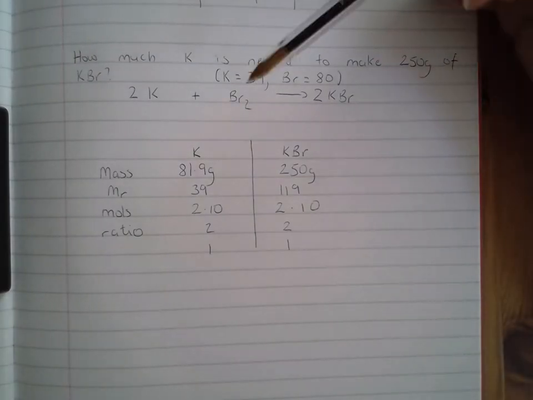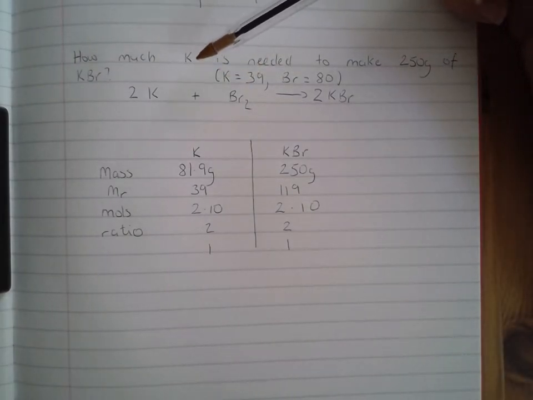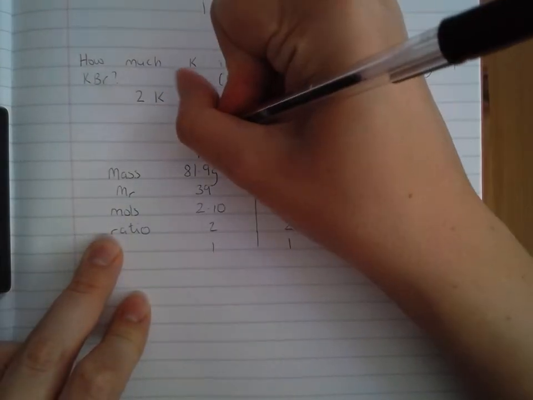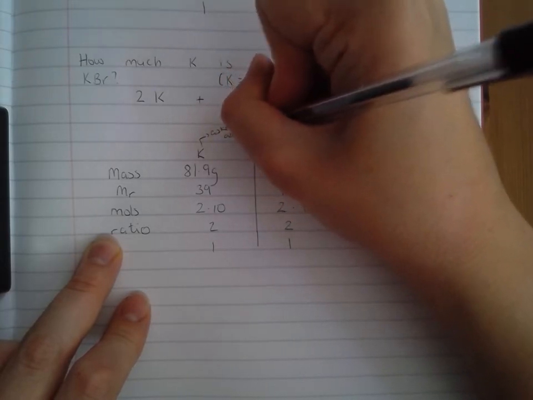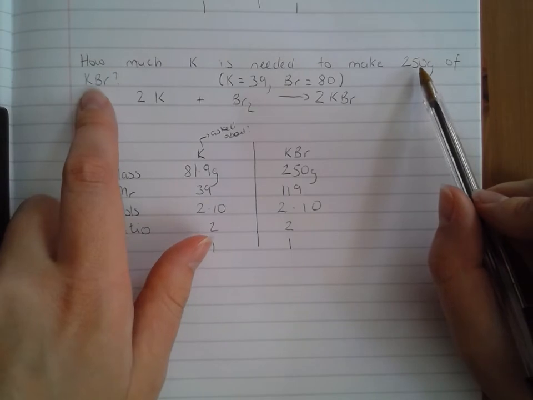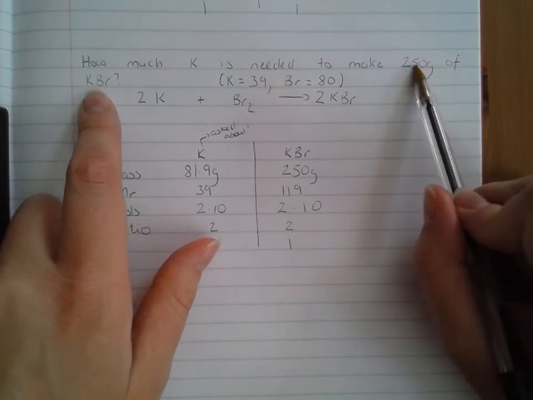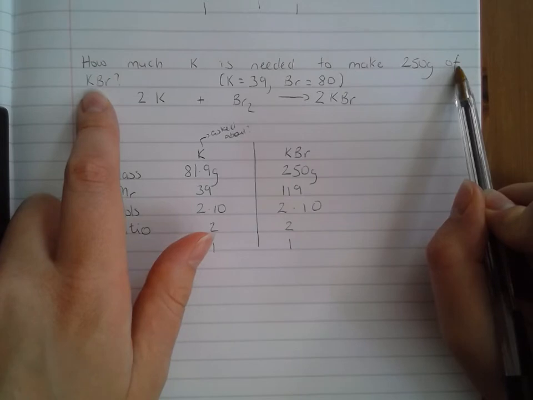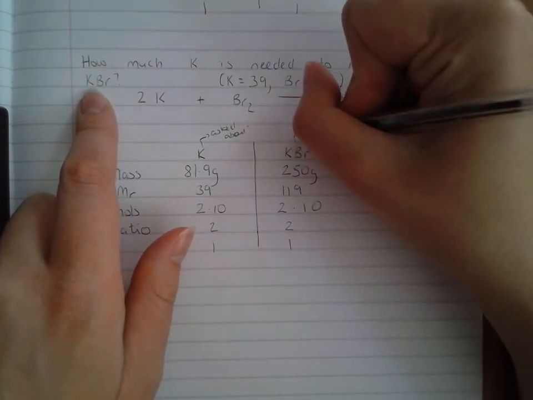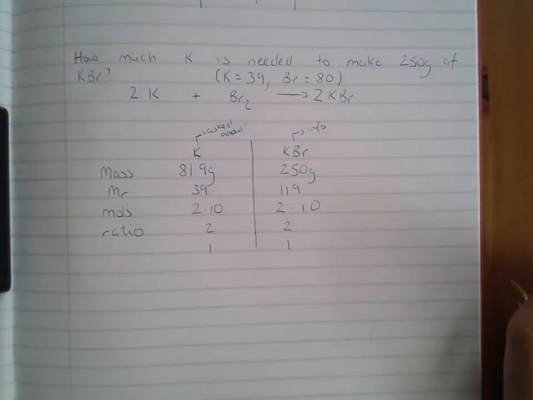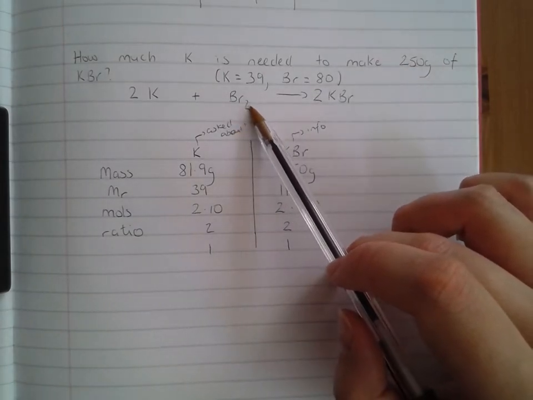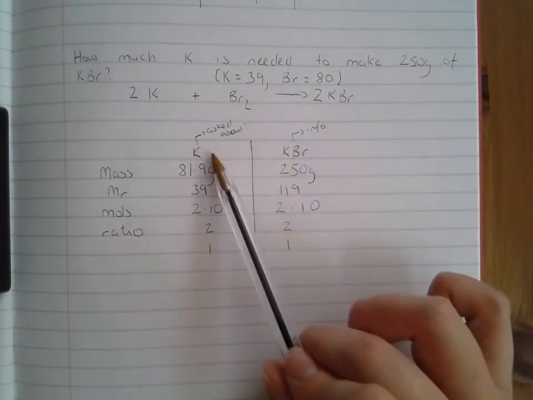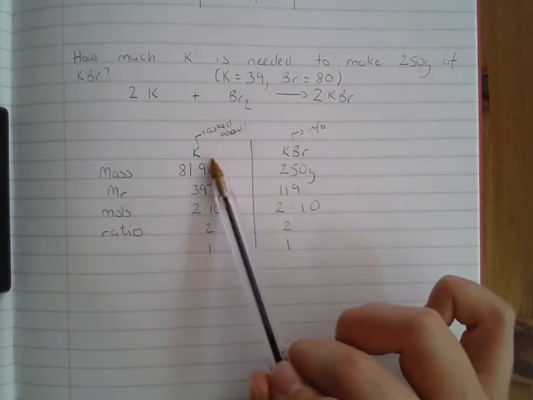Okay, so in my table, I have put potassium because I am asked about potassium. How much potassium is needed? I am being asked about potassium, so I put potassium in my table. I am given information about potassium bromide, 250 grams of potassium bromide. So I'm going to put KBr in my table because I'm given info about it, okay? I'm not asked about Br2 and I'm not given information about it, so I don't put it in my table. So step one is just putting the right chemicals from the equation into your table.